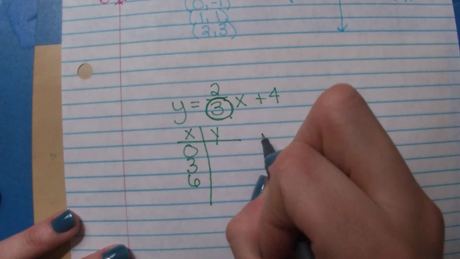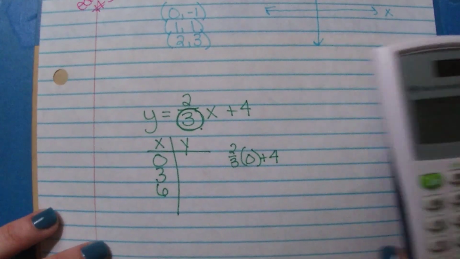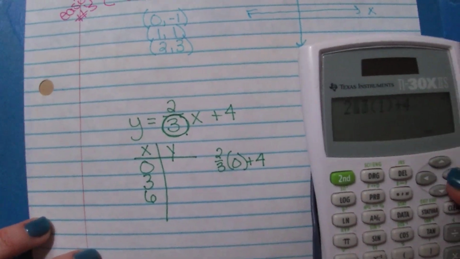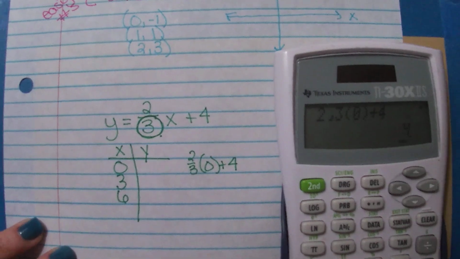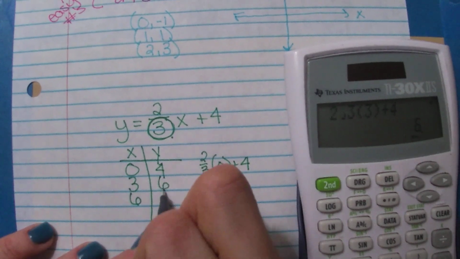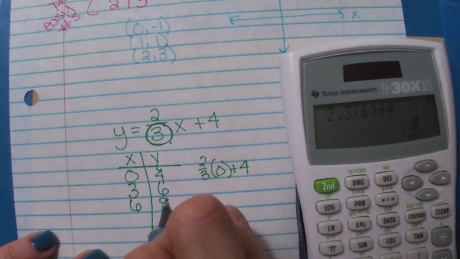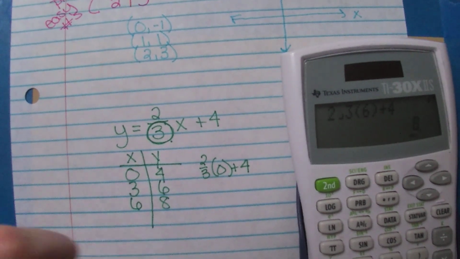Okay, and so if we plug those in, again, this one is just going to give us 4, but if you need to use your calculator, that's fine. And so now we'll do a 3, which gives us a 6. If we do a 6, it'll give us an 8. Okay, and now we don't have any of those weird fractions.